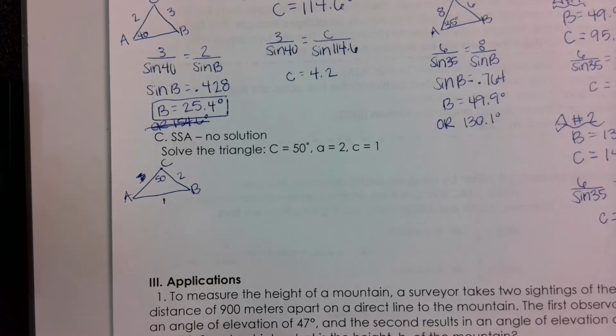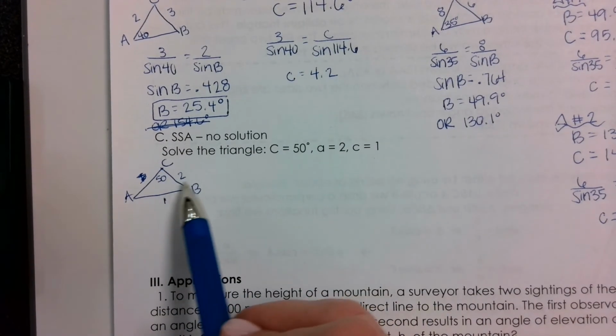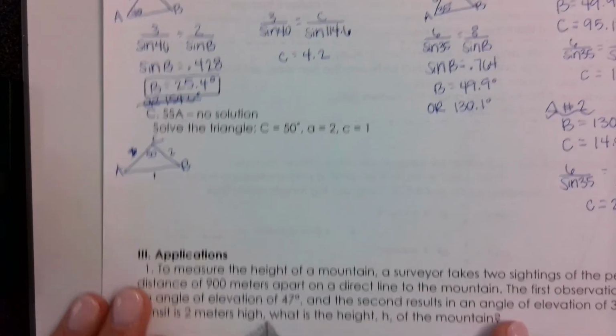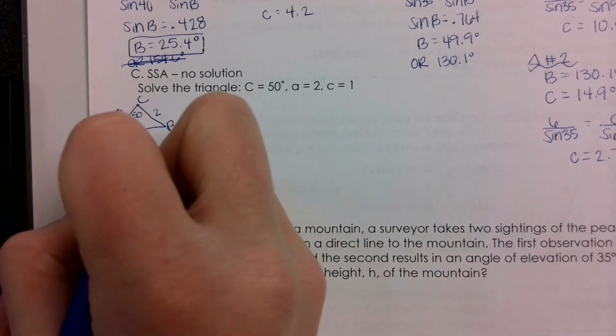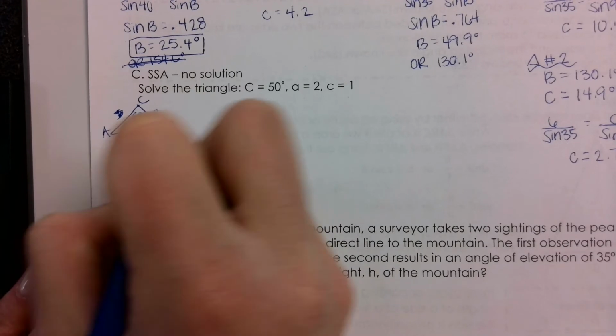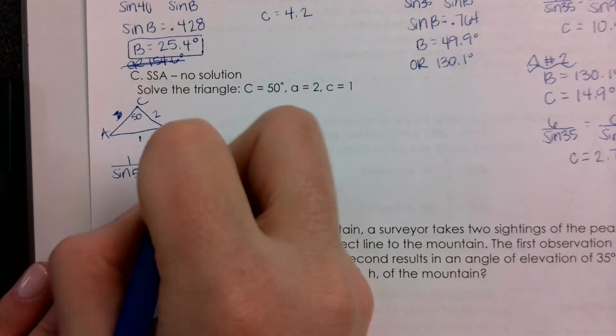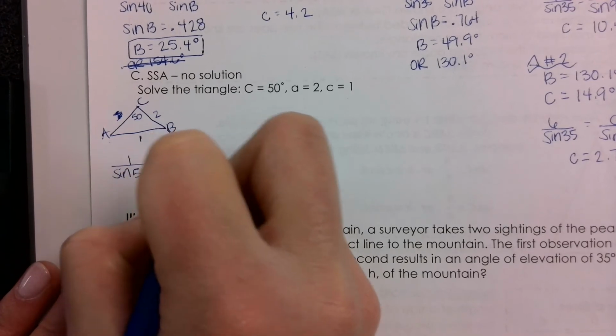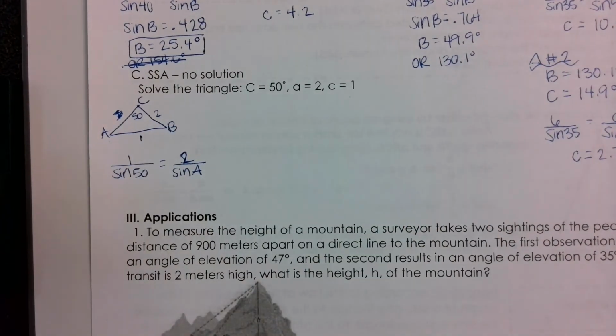Then we have that side and angle pair, and the other side we have is A, so we're trying to find angle A first. That would have to be the first thing that we do there. So we'll say that 1 over sine of 50 equals 2 over sine of A. Then we'll cross multiply and solve from there.